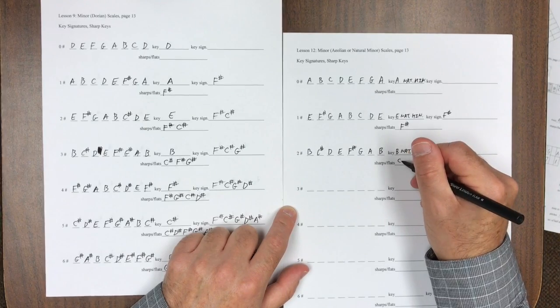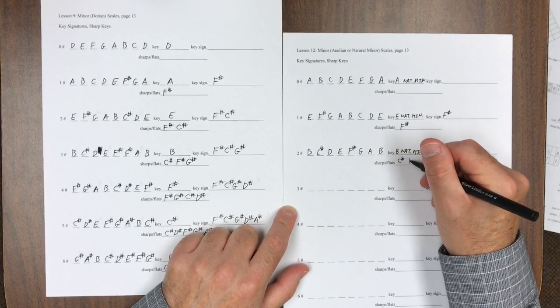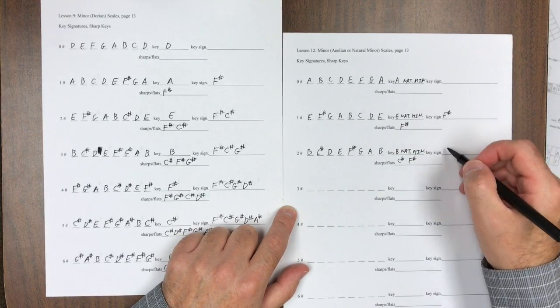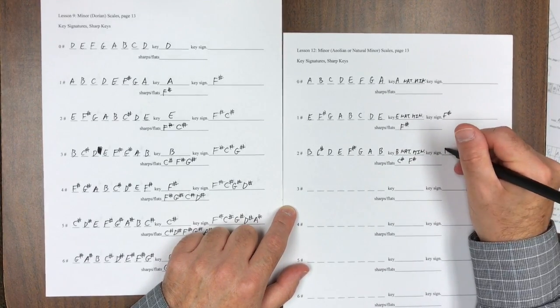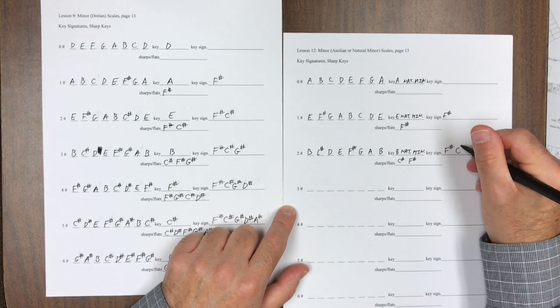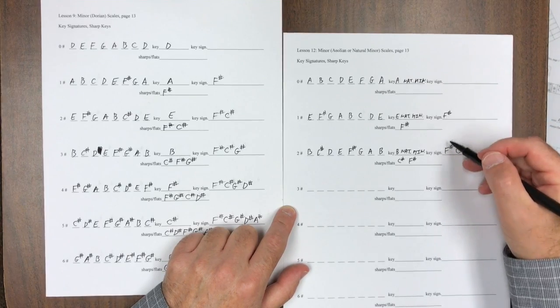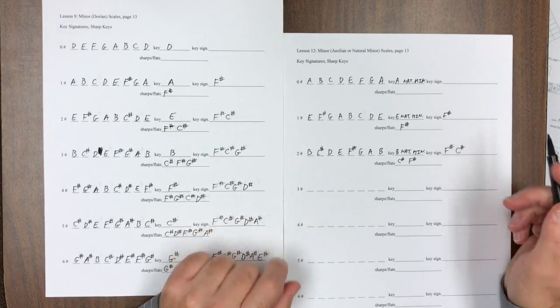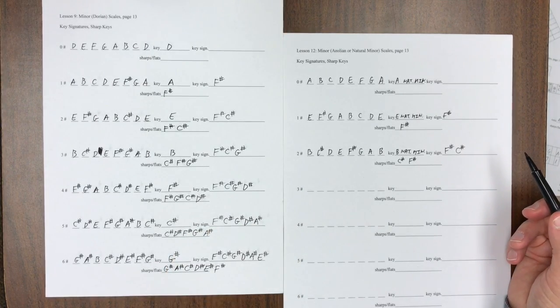It has two sharps, C sharp and F sharp, you can see there. But of course in the key signature we would begin with F sharp and then C sharp, because key signatures are written in this particular pattern, and we've been over that, so that should not be any problem for you to figure out.